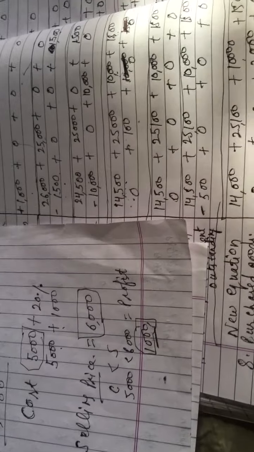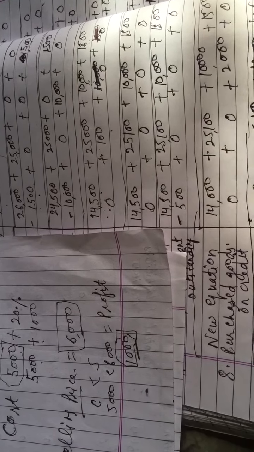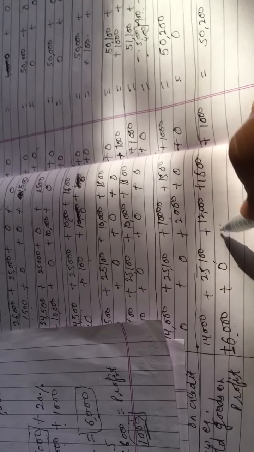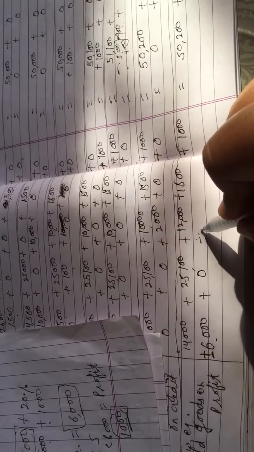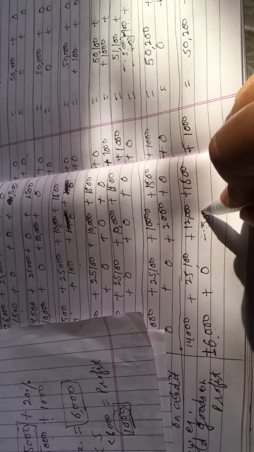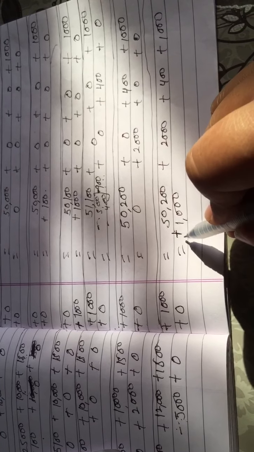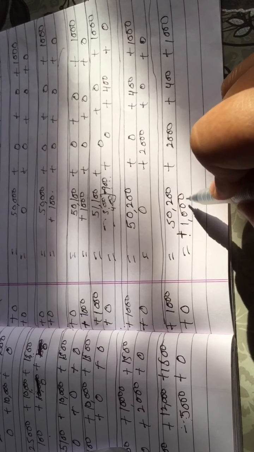Cash will increase by the amount of selling price, that is 6,000 rupees. Cash increases by rupees 6,000. Bank no change. Stock will decrease by the cost price, that is rupees 5,000. Prepaid expenses no change, and capital will increase by the amount of profit, that is rupees 1,000. We will put a plus sign also, which indicates that capital increases, plus 1,000.